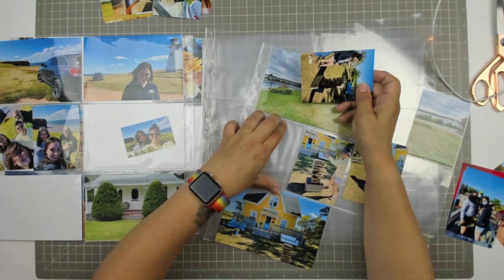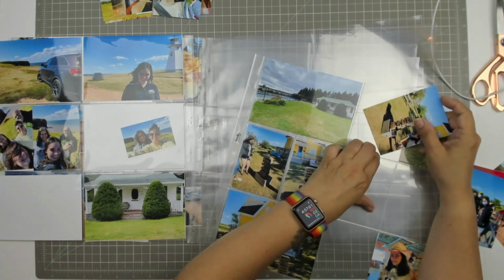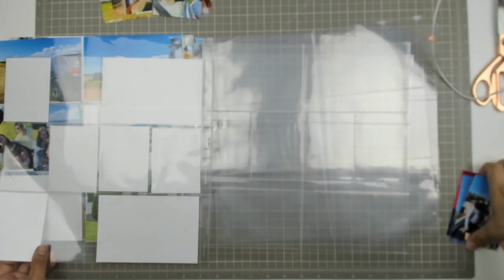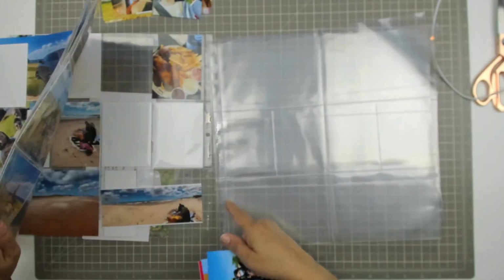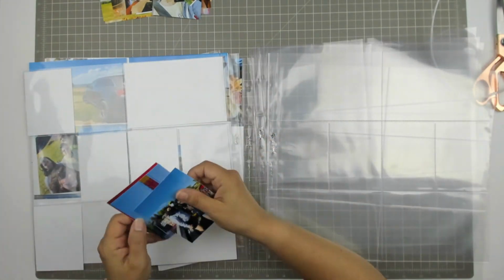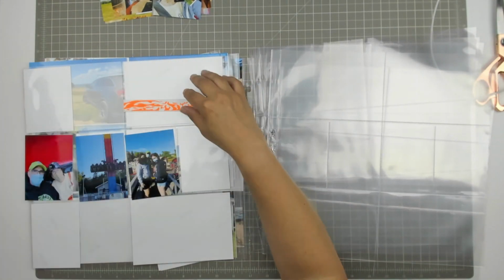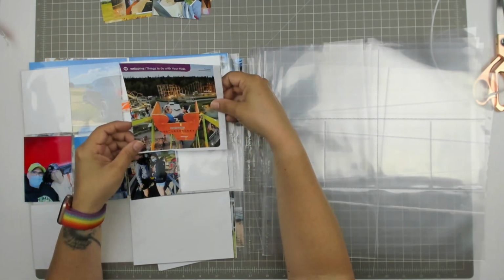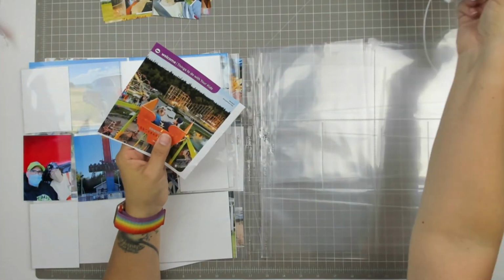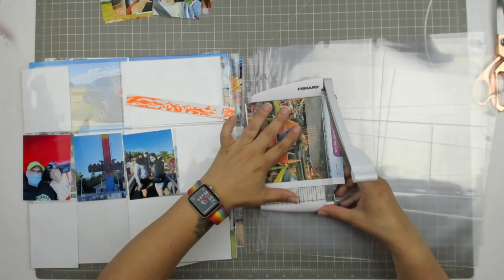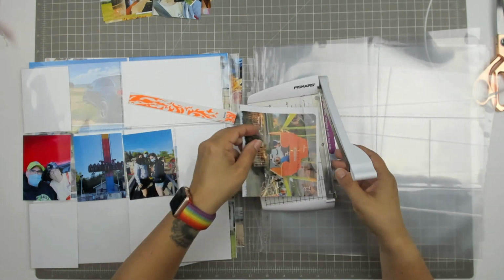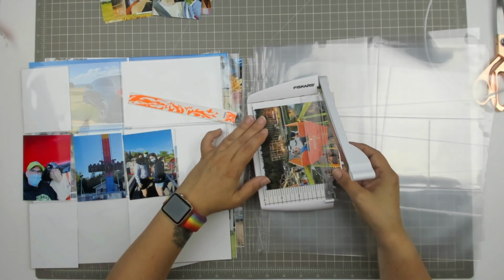I've got several photos from this yellow coffee shop house, and I'm trying to decide how they're going to go so that I'm leaving spaces for some journaling, some title cards, and also space for just filler and that sort of thing.